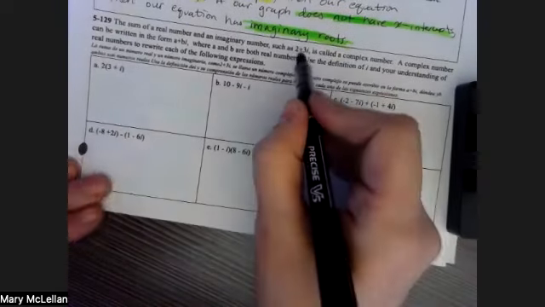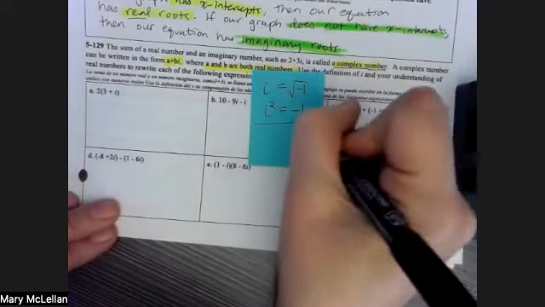The sum of a real number and an imaginary number, such as 2 plus 3i, is called a complex number. Vocabulary. A complex number can be written in the form a plus bi, where a and b are both real. We use the definition of i and our understanding of real numbers to write each of the following expressions. And let's just keep our definition handy.